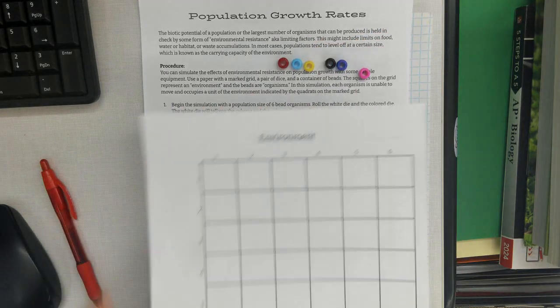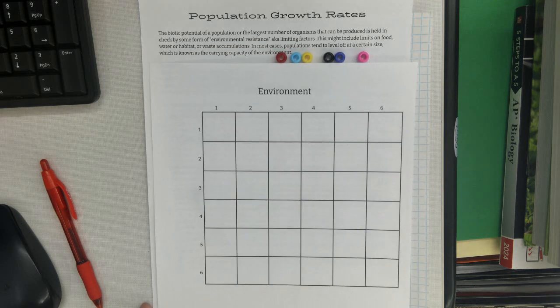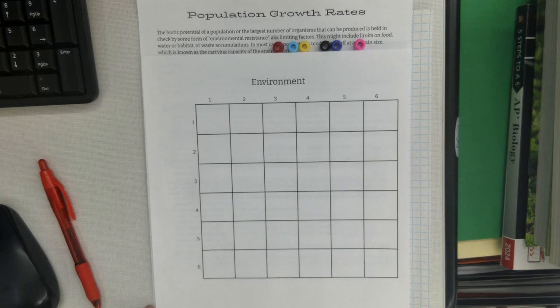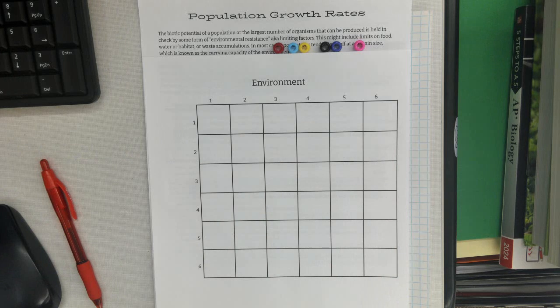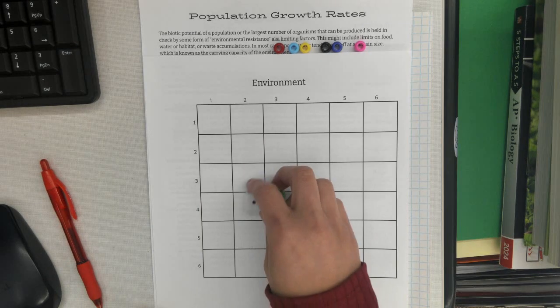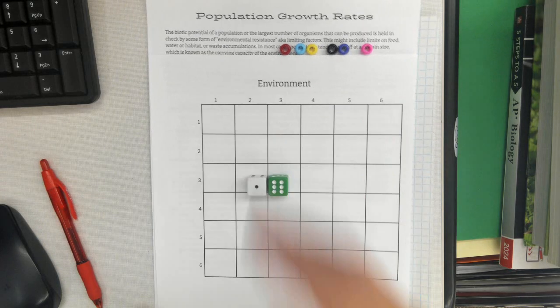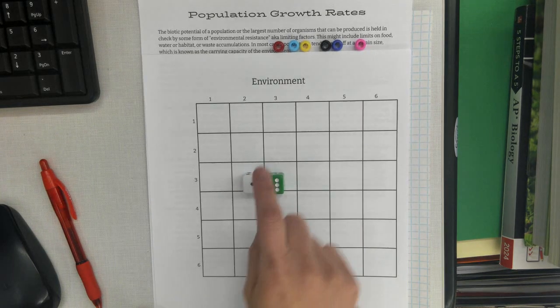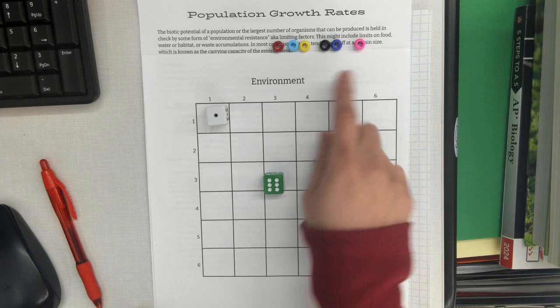And we're going to start off with a population size of 6, okay? And we're going to place them into this environment. And if you see, there's different locations or quadrants within the environment, okay? There's going to be dice that the students have, and the dice tells them where these organisms are going to be placed.